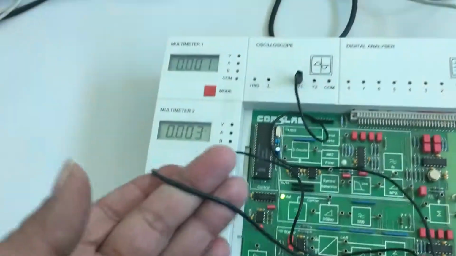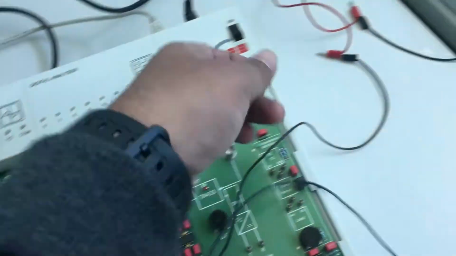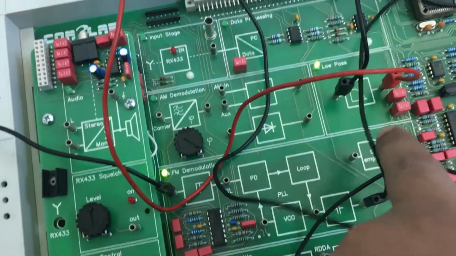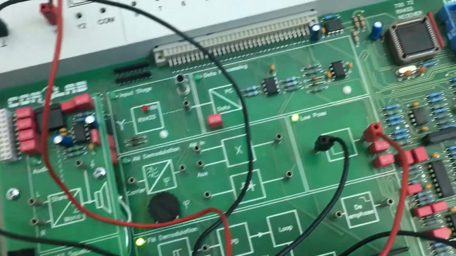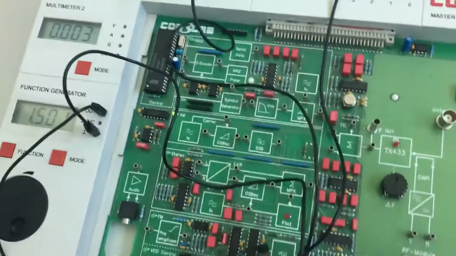The output is connected here to the VCO, and the VCO is connected to the FM demodulation part here. The capacitor output is connected to the low pass filter, and the low pass filter is connected to the wire. Okay, so this is the connection.